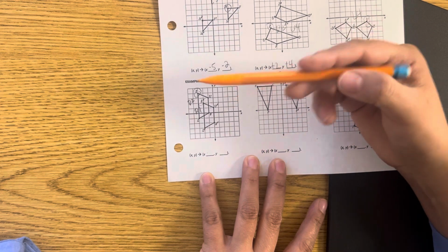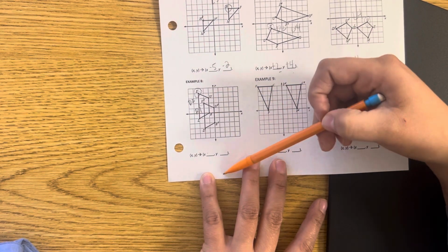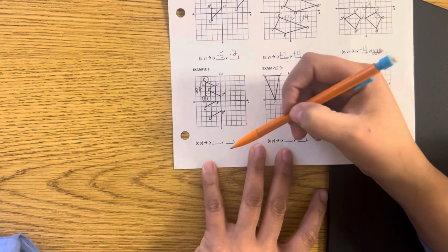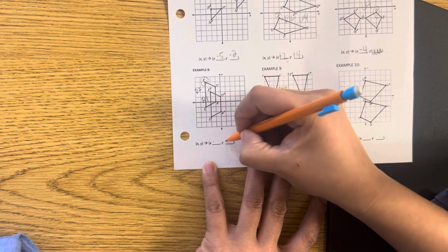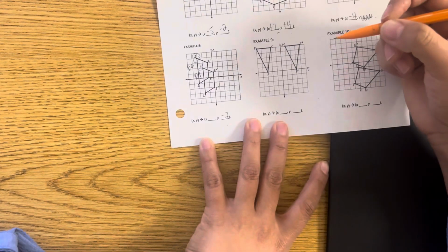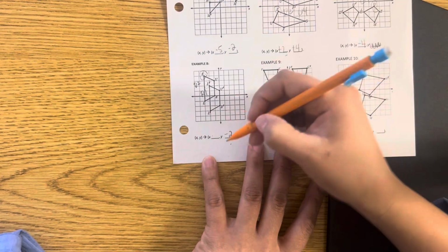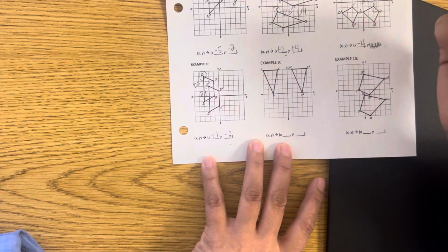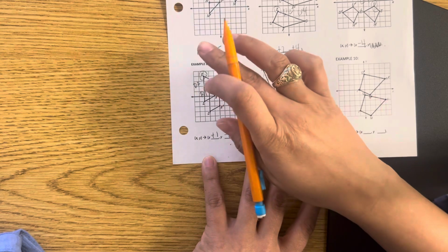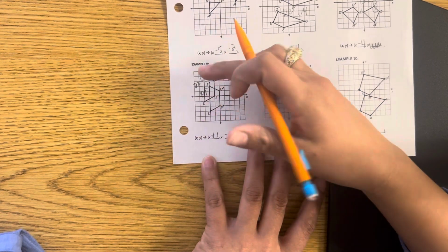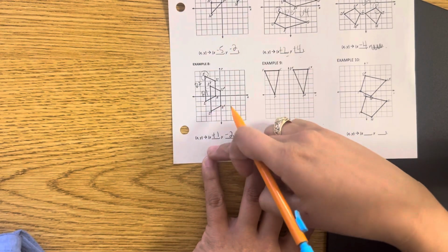Think back. Down 2, does that mean the X or the Y? Well, it actually means the Y. So the minus 2 needs to go next to the Y. And then I went right 1, and since left and right is the X, I have to put plus 1 next to the X, not the Y.